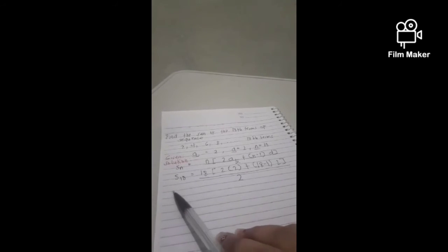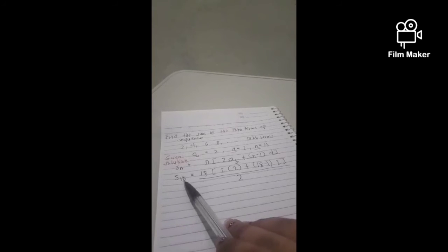Ang aking ginamit na formula is S sub n equals n quantity 2 a sub 1 plus n minus 1 d, the common difference, over 2. So, S18, dahil 18 yung ating nth term, equals 18 quantity 2, bring down lang yung 2, a sub 1. Ang a sub 1 natin is 2, kaya bring down 2 plus nth term, so 18 minus 1, ang ating common difference ay 2, and over 2.